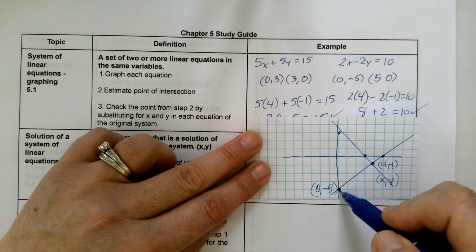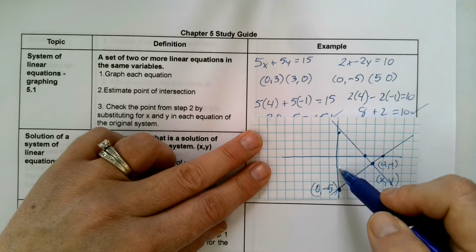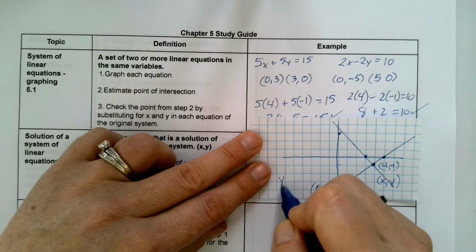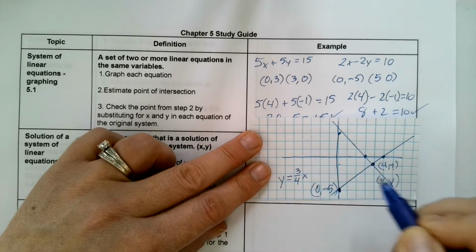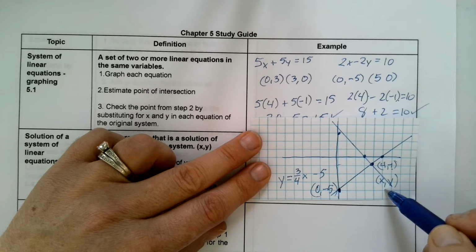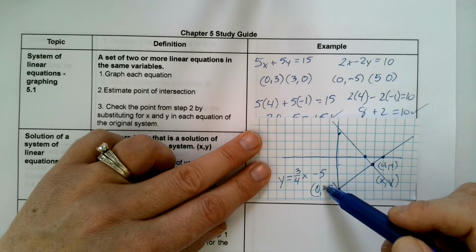And your slope is going to be, what did we say? Up 3 over 4. So you could write this equation as y equals 3/4 x minus 5. So if you did an accurate graph from your standard form, you could rewrite the equation in slope-intercept form.